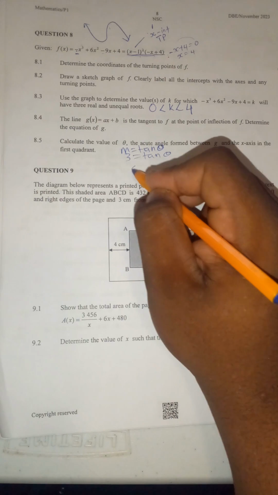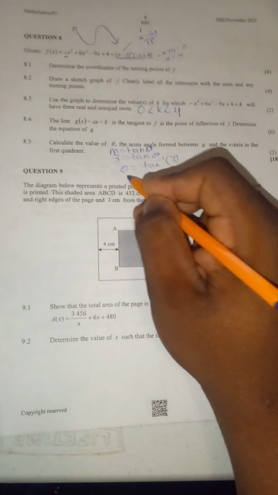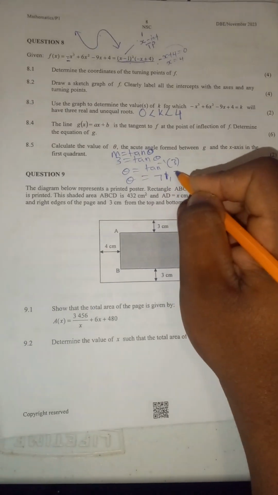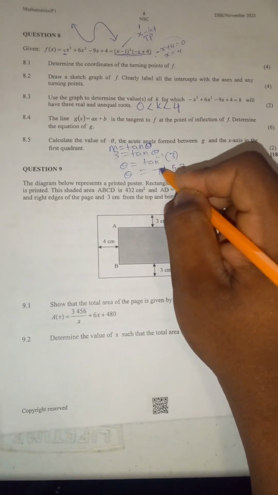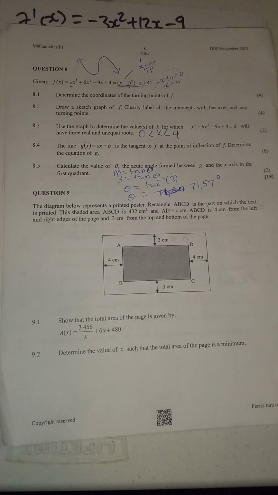Then theta is equal to arctan 3, which means theta is equal to 71.57 degrees. That is your answer there, guys.